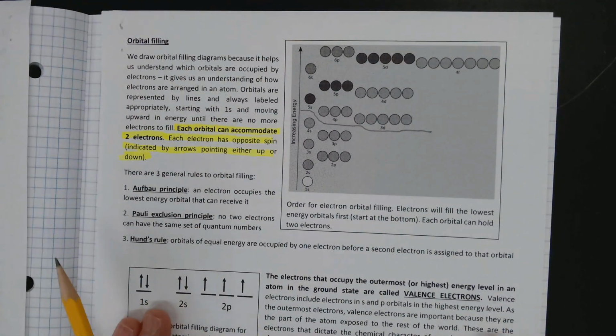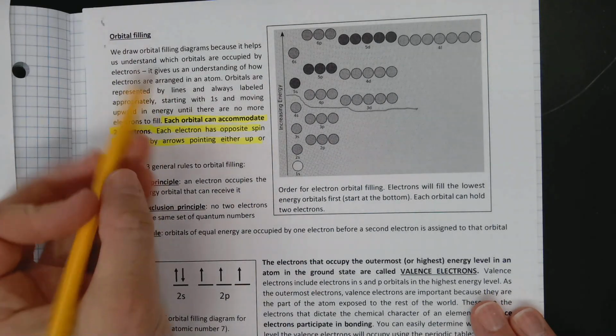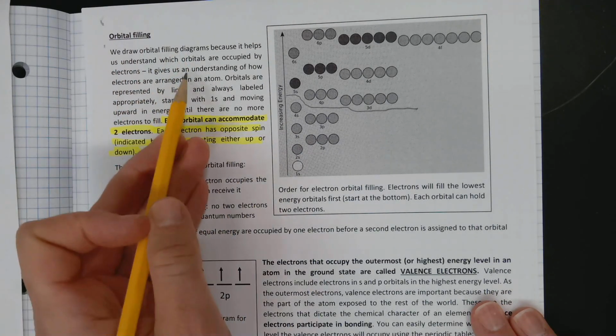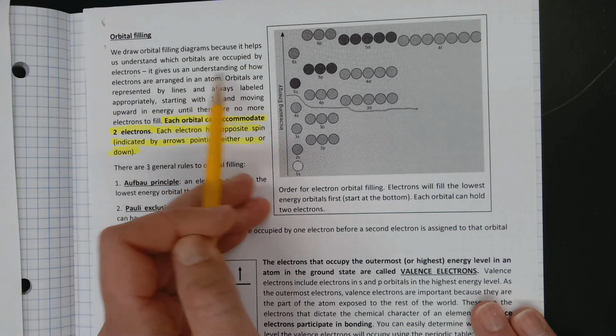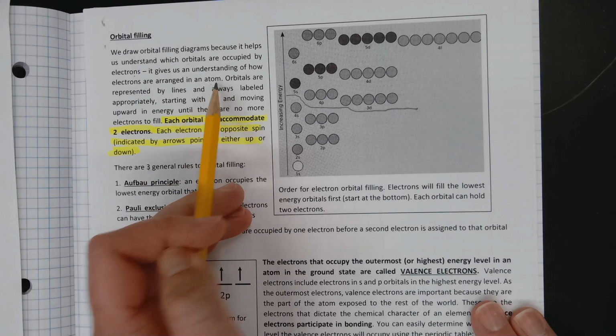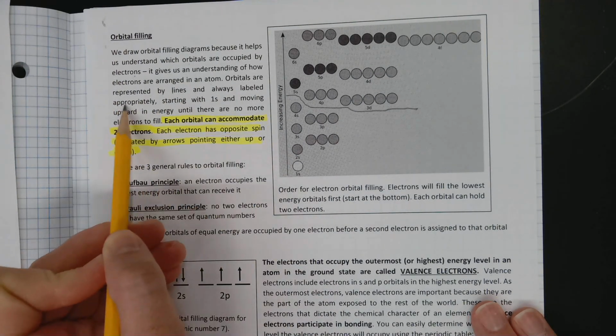So here's what you're going to be doing. You're going to be doing something called orbital filling diagrams. We're going to draw diagrams to help us understand which orbitals are occupied by electrons. So it tells us how the electrons are arranged in an atom. Orbitals are going to be represented by horizontal lines, and they're going to be labeled.